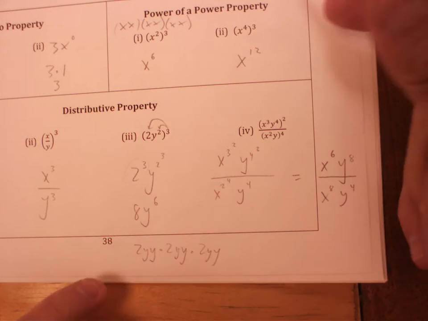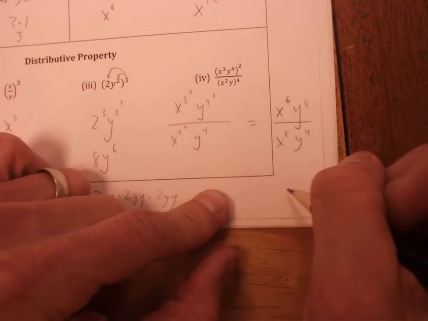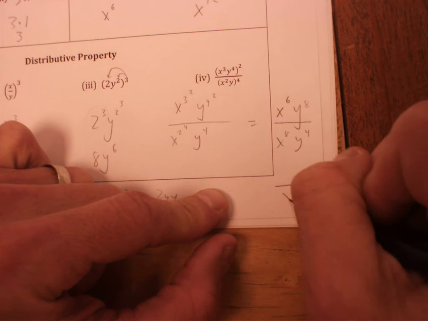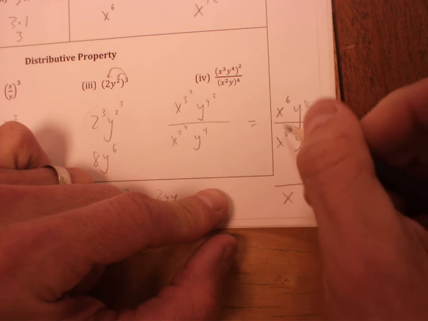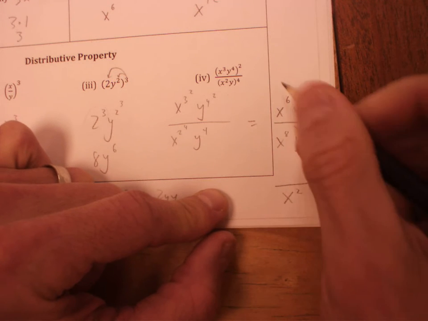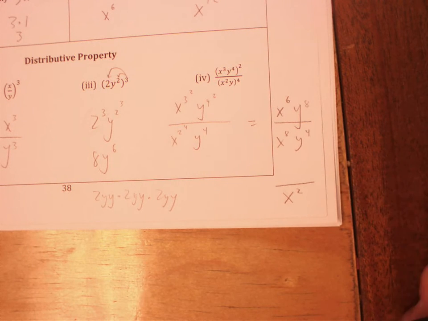And now we can rewrite it like we did on that rightmost division property problem. This guy right here, something similar. So I'm going to put my answer kind of down here in the bottom right-hand corner. The x is bigger on the bottom, so it's going to stay there. And I'm going to do the subtraction thing. Hey, 6 and 8, it's 2, right? 8 minus 6 is 2, and it's already on the bottom. If you wanted, you could think of it as x to the negative 2 when you subtract, but that just puts an x squared on the bottom.